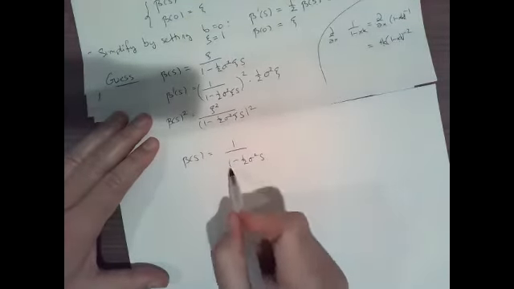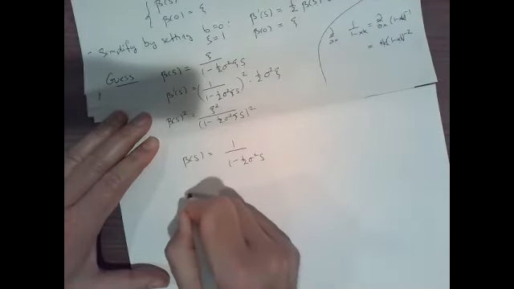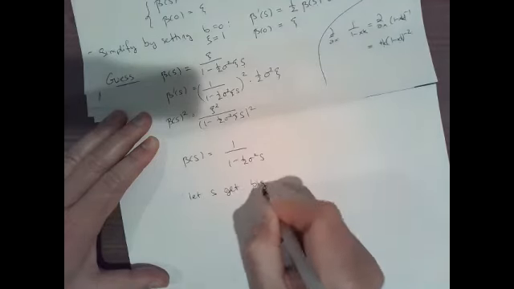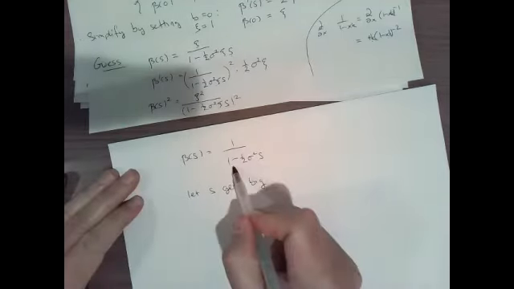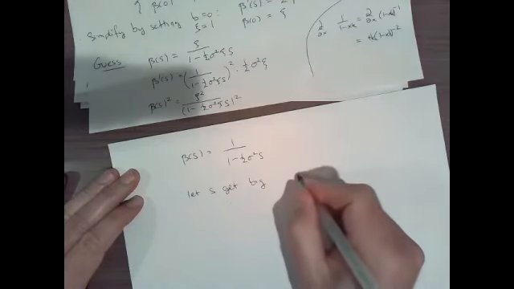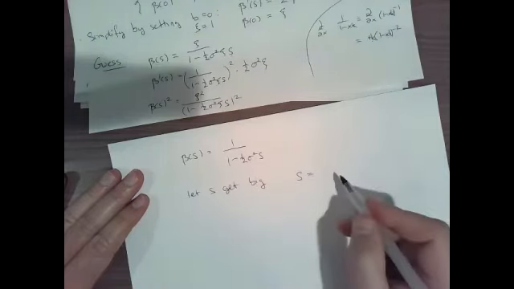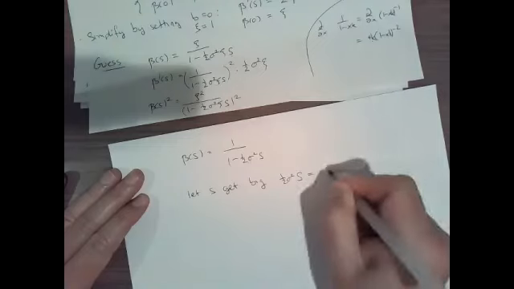And so what happens down here when s gets big? It goes to 0. In particular, what happens when 1/2 sigma squared s is equal to 1?